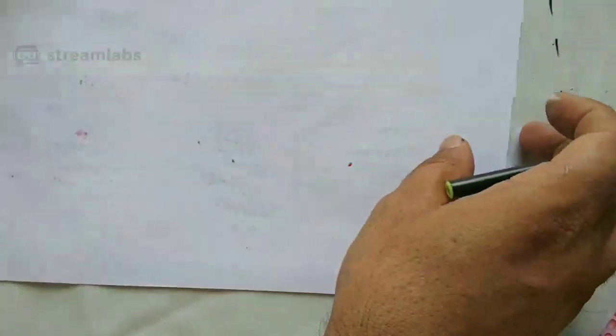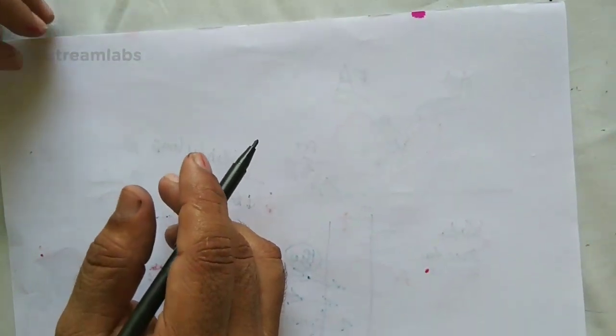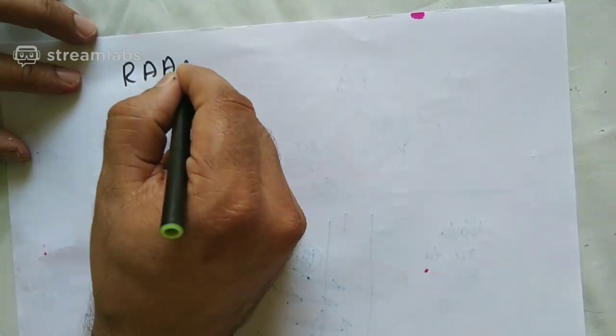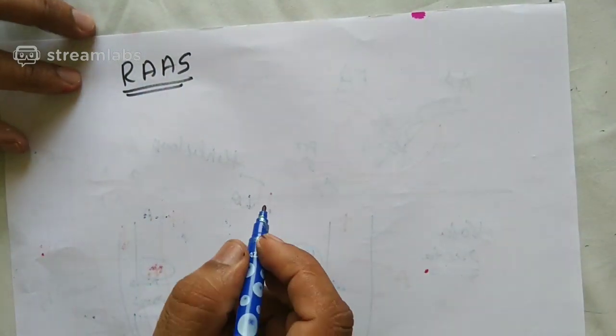I am in the last two aspects of this chapter. Very important one. What is that? It's called the renin angiotensin aldosterone system, RAAS it's called. What does that do? See here.